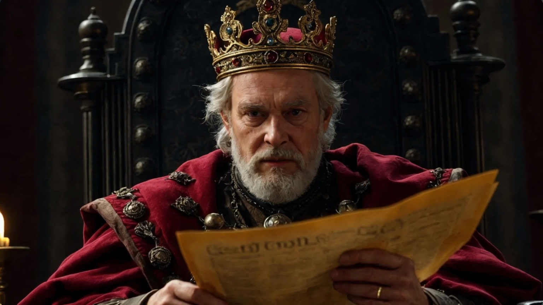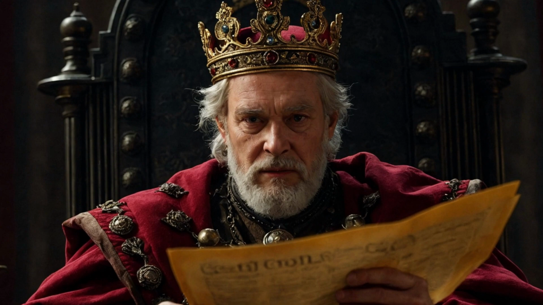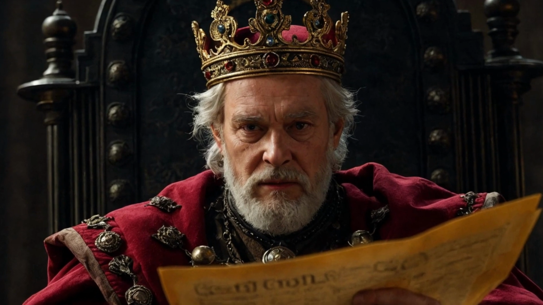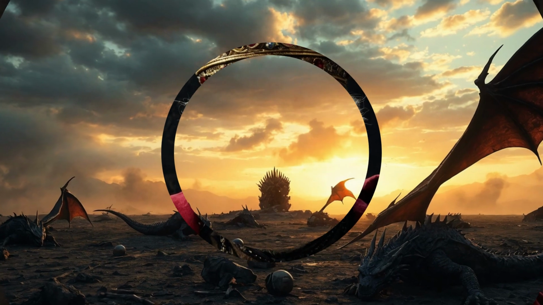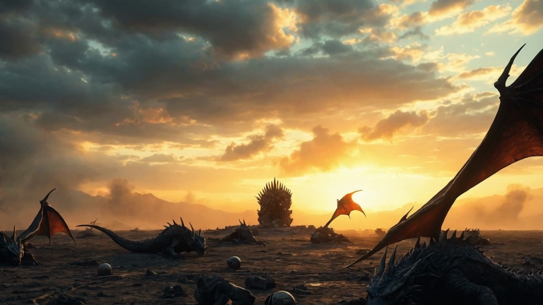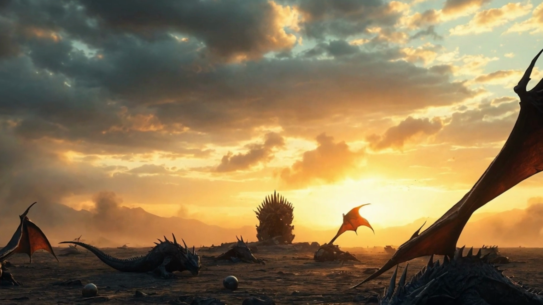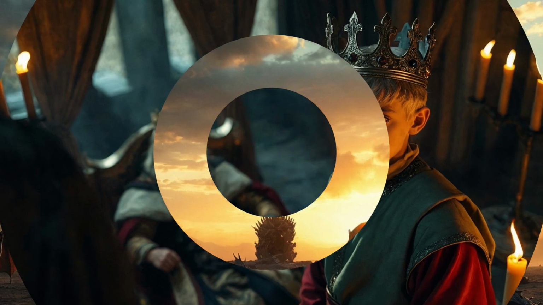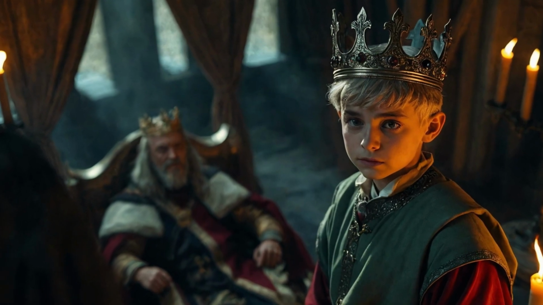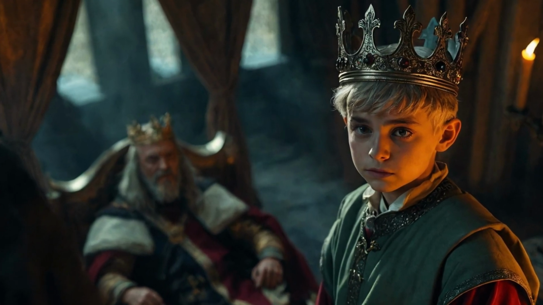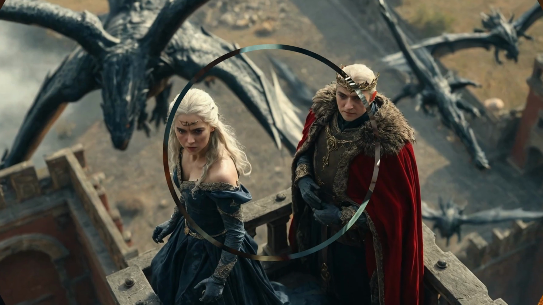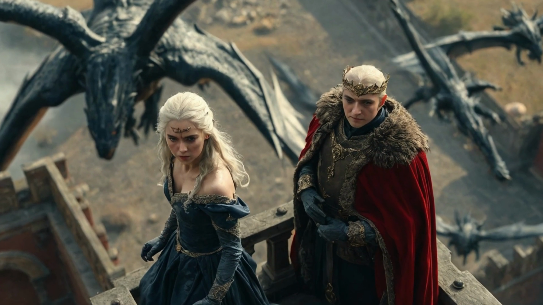When King Viserys finally passes away, chaos erupts. The Greens seize the opportunity to crown Aegon II as king, bypassing Rhaenyra entirely. Alicent and Otto orchestrate a coup, and Aegon's coronation is held in secret. However, Rhaenyra is not one to back down. From her base on Dragonstone, she declares herself the rightful queen and begins to gather support.